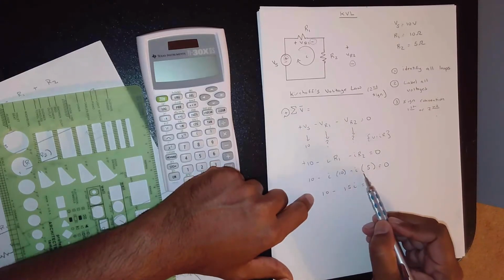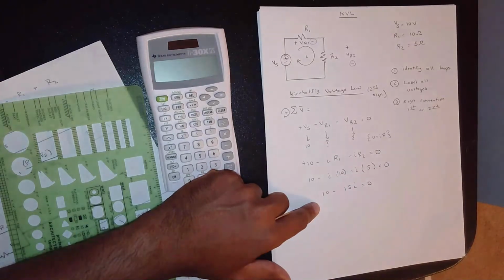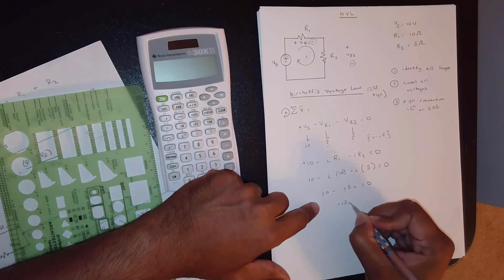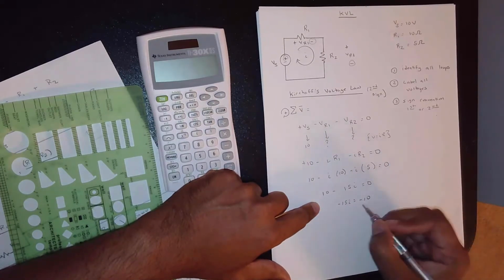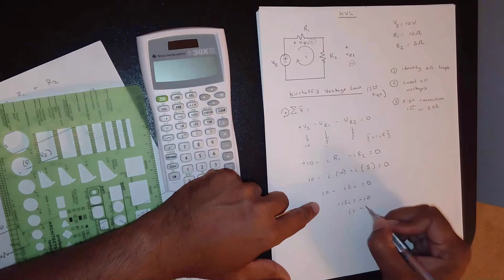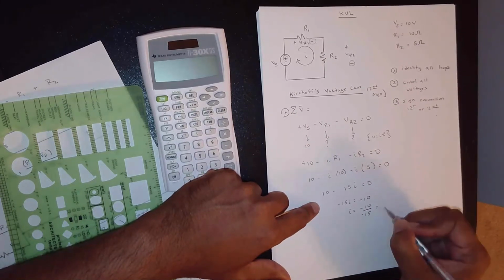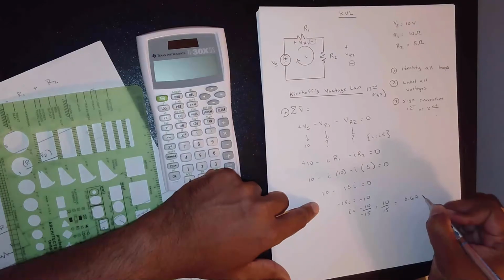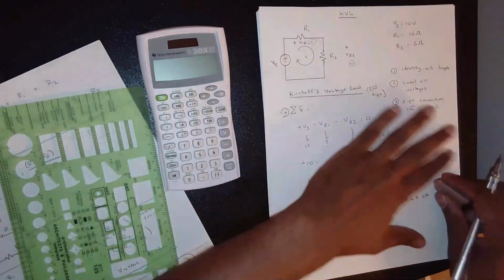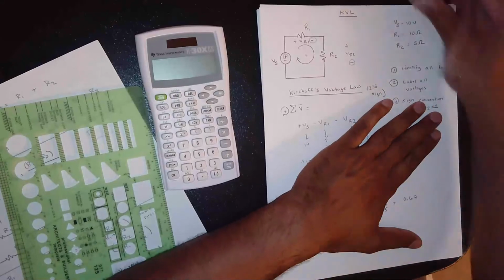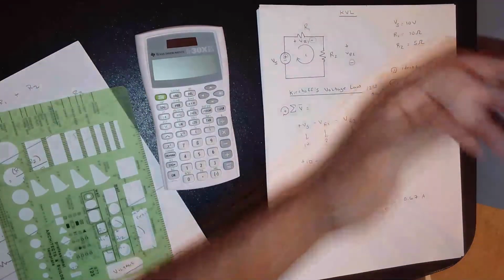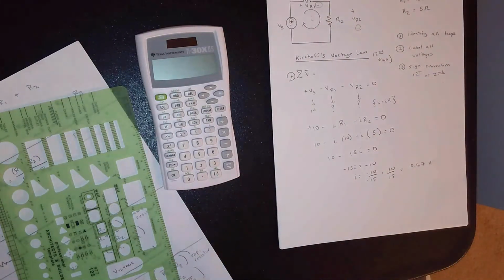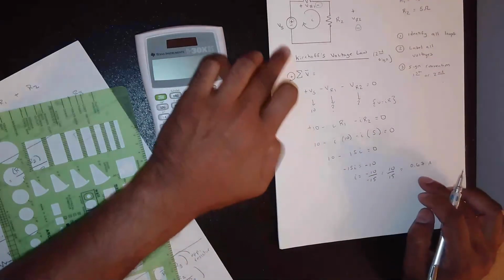So that's 10I plus 5I. This goes across, so we can write minus 15I is equal to minus 10. I is equal to what? Minus 10 over minus 15, which is 10 over 15, which is equal to 0.67 amps. Okay, now what happens here? 0.67.